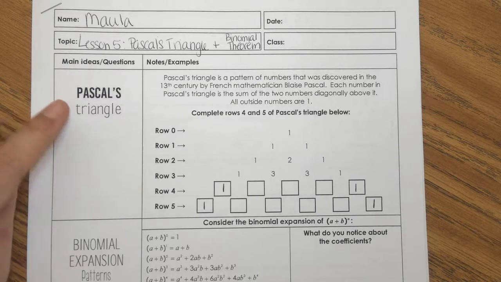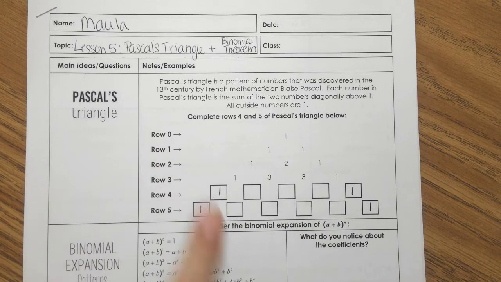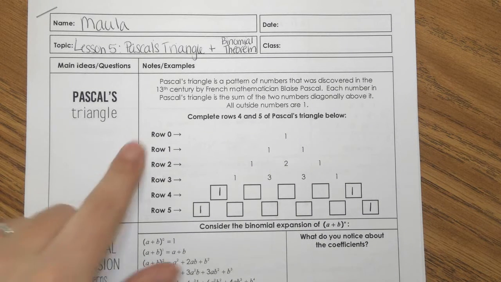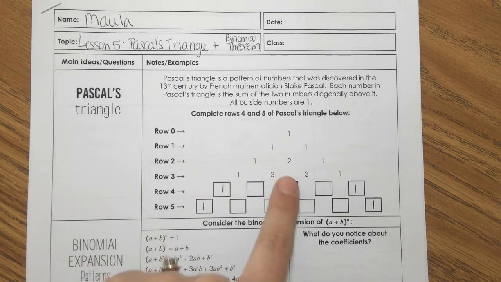So Pascal is a French mathematician, and he discovered that there was a really cool relationship between all these values that we have in his triangle. So they're giving us, and you will use this triangle, and I'll show you how we're going to use it. They're giving us some of the rows in his triangle.